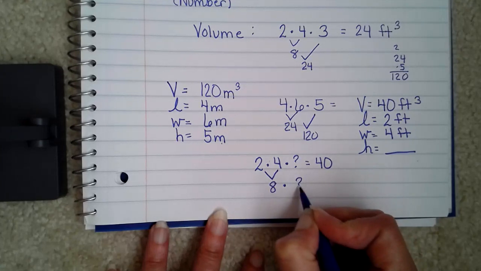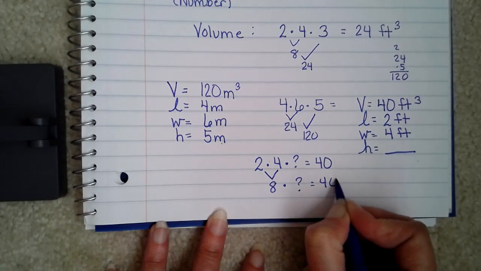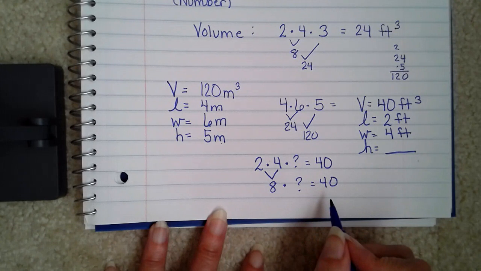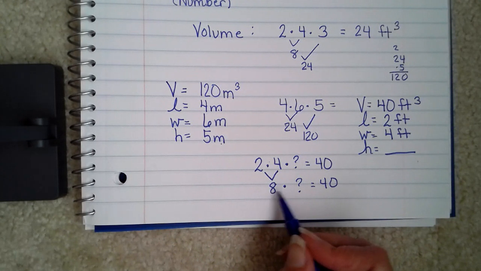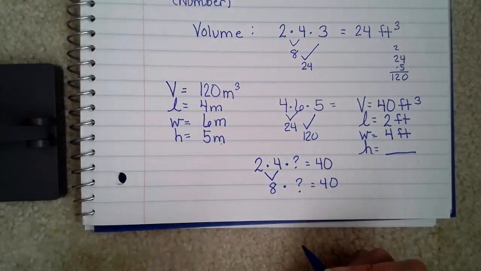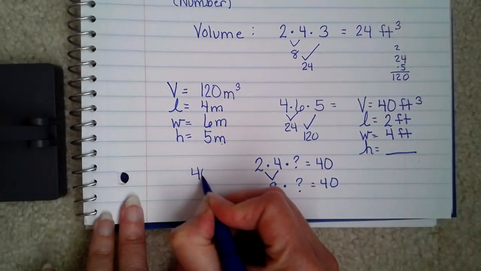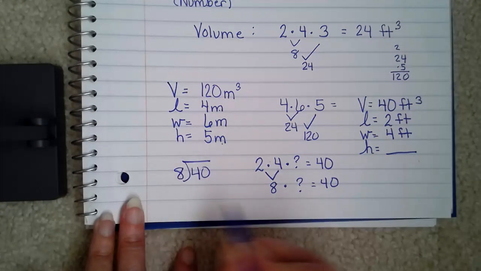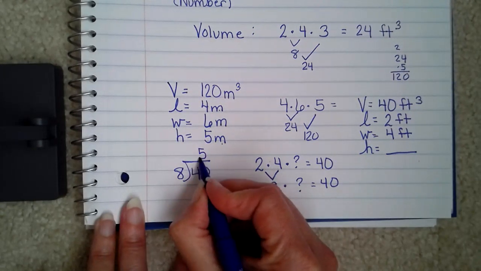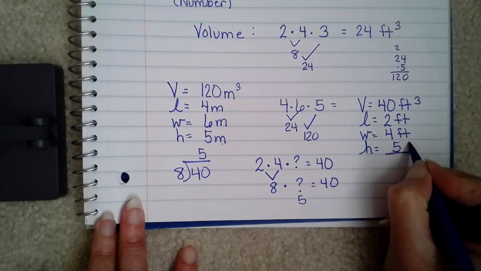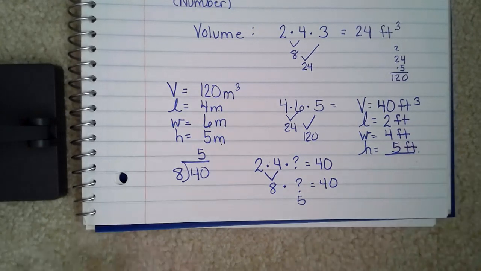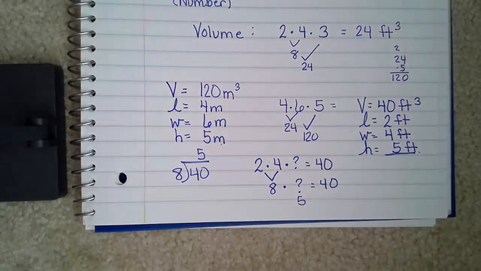8 times what equals 40? So you could change that to a division problem and say 40 divided by 8. Or you could think about your math facts and think 8 times what equals 40. So we could do 40 divided by 8. And we find out that that will equal 5. So the height is 5 feet. And that will give us that one.